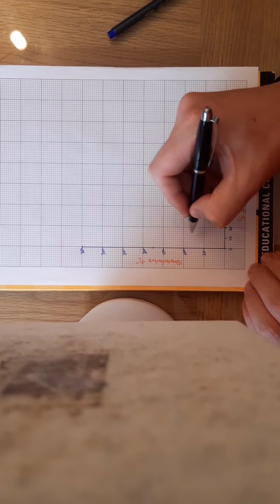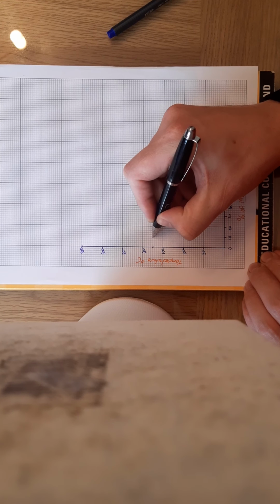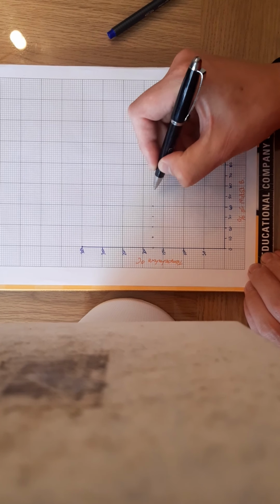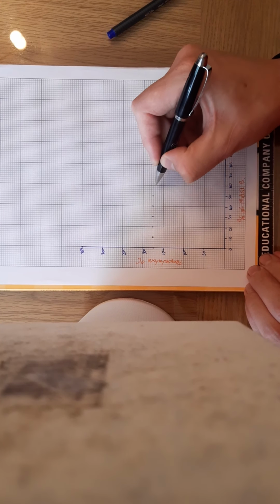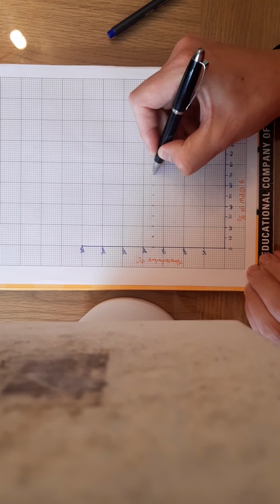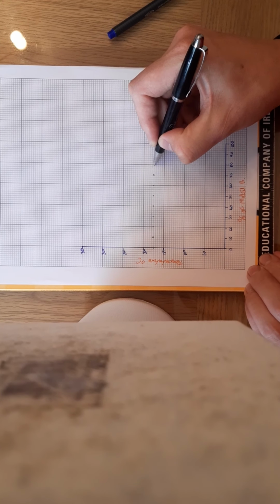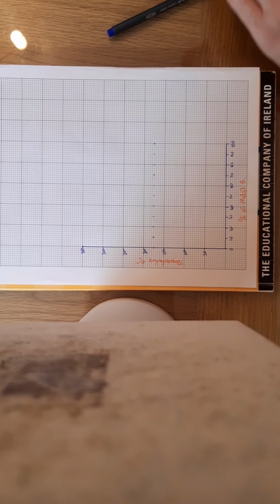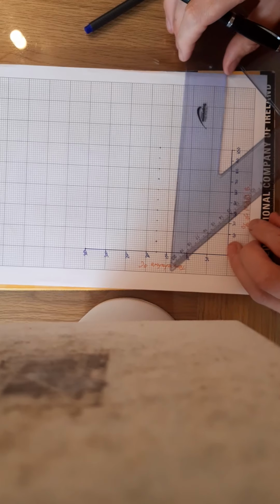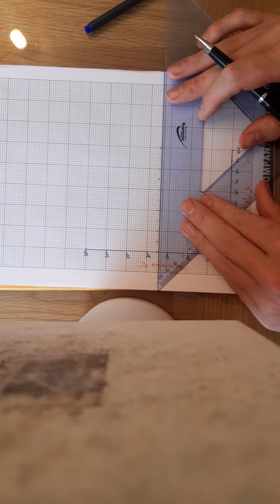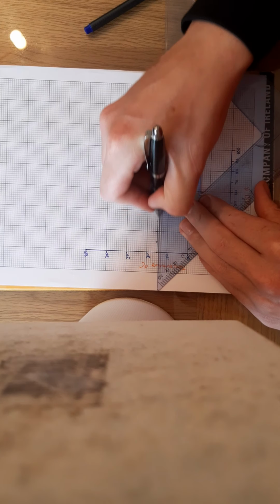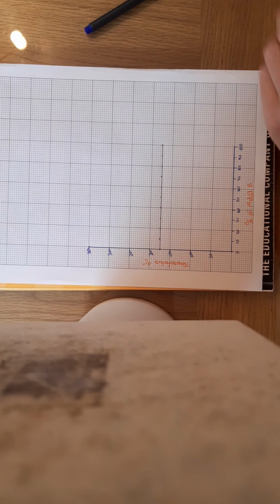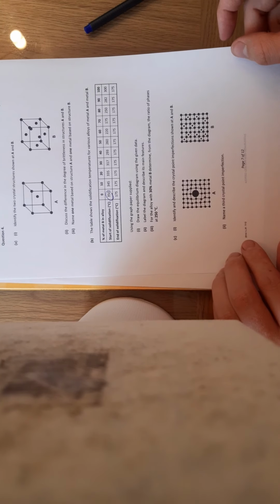So I'm going to mark 175 there, and 175 there, for every one of the steps: 10, 20, 30, 40, 50, 60, 70, 80, 90, 100. What you'll get then is one straight line across your page like that.